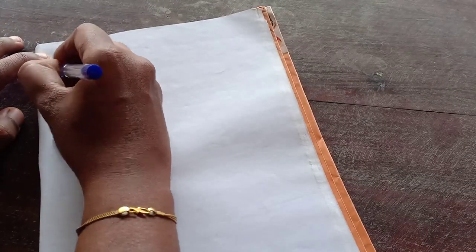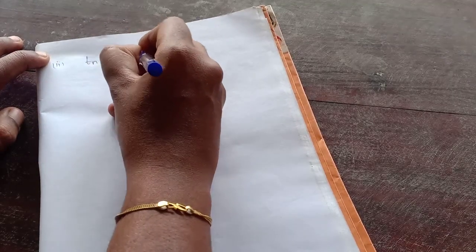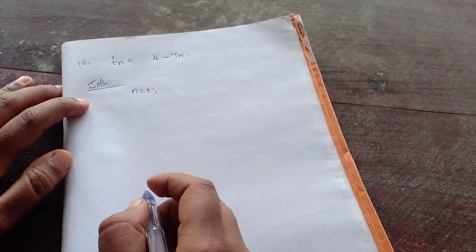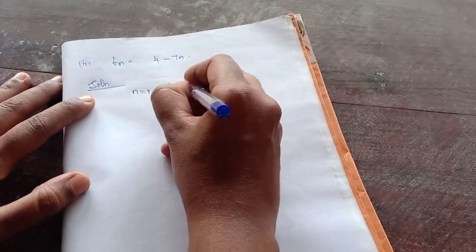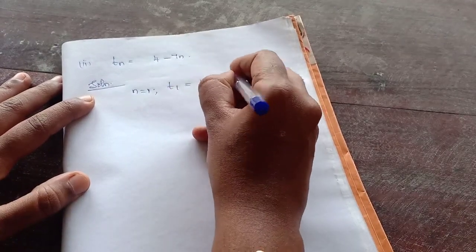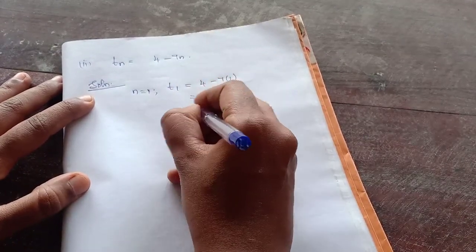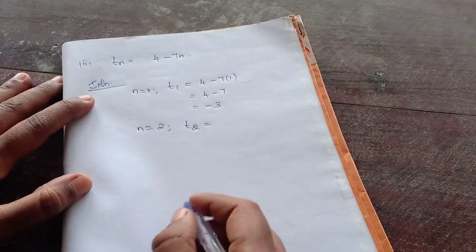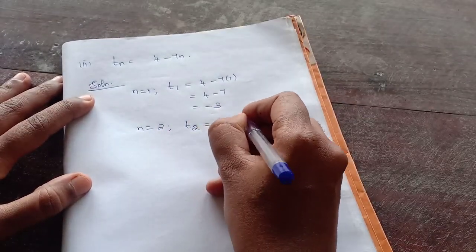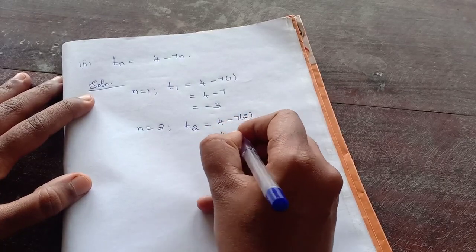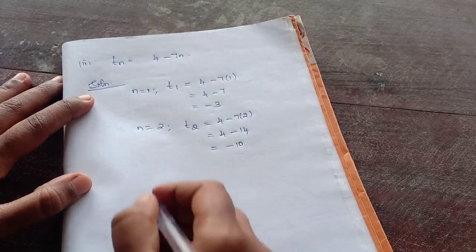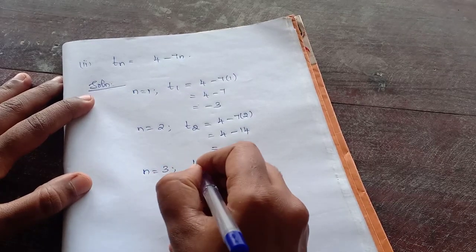So second subdivision, Tn is equal to 4 minus 7n. So this easily we can find. Solution, n equal to 1. What is the answer? Tell me fast. T1 is equal to 4 minus 7 into 1. So 4 minus 7 is minus 3. Then n equal to 2. T2 is equal to 4 minus 7 into 2. 7 2s are 14, so 4 minus 14, that means here minus 10. Then n is equal to 3.